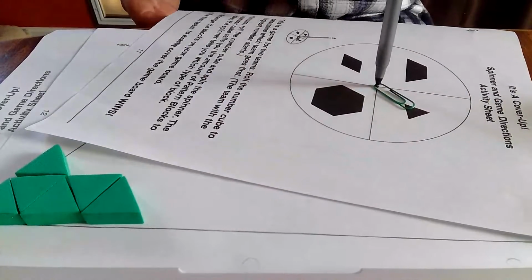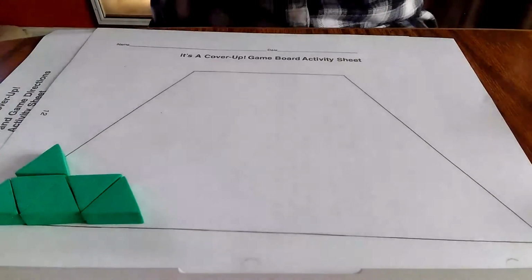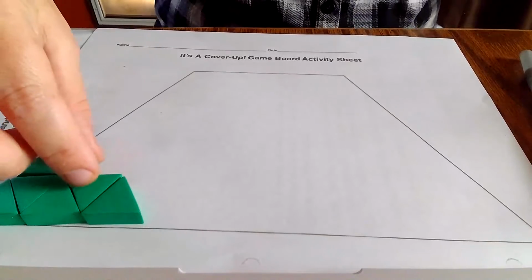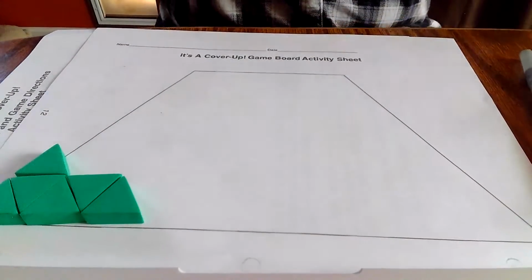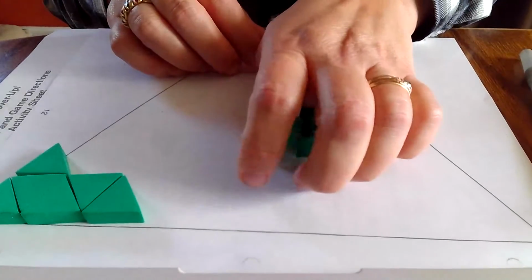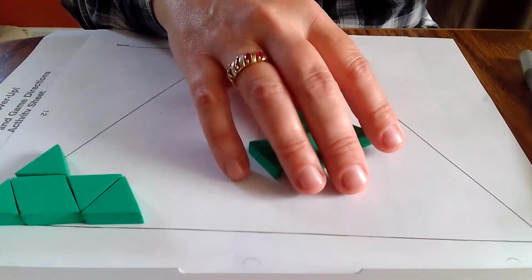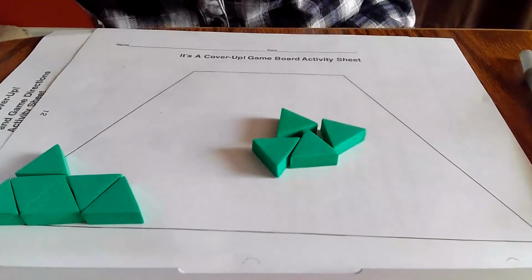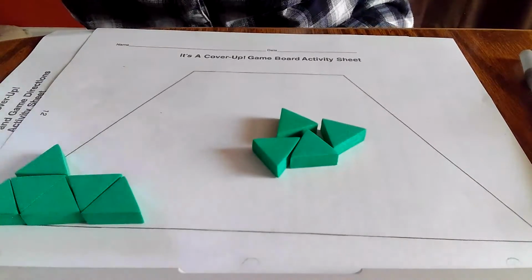I got triangles. Triangle must be my magic number today. All right, so I only have 4 triangles left in my pile, so all I will be able to use is what I have, which is 4.